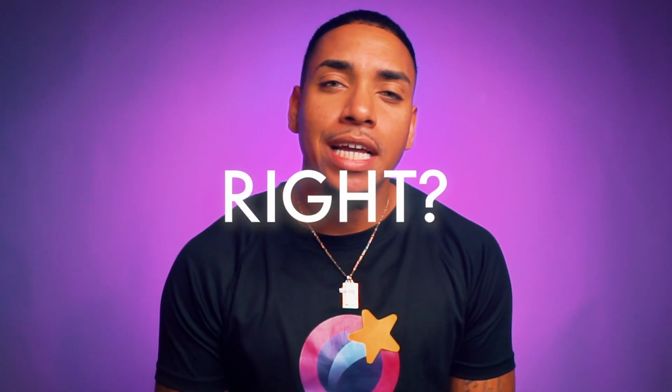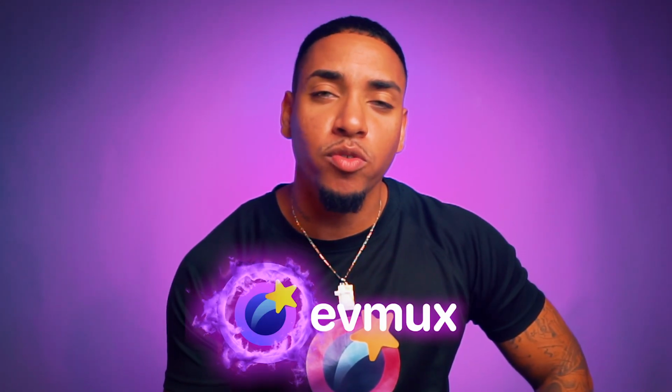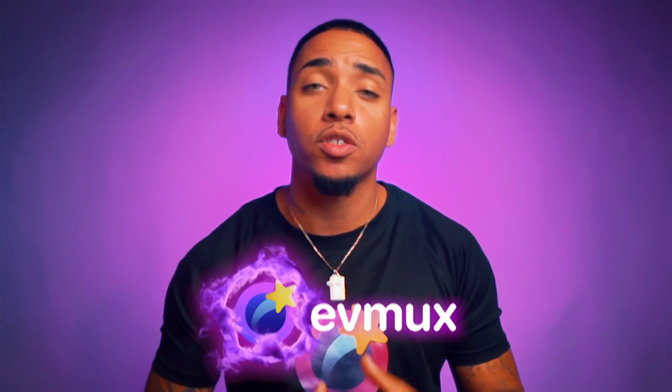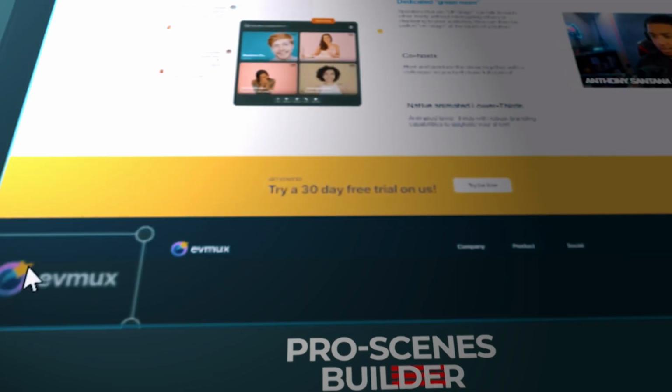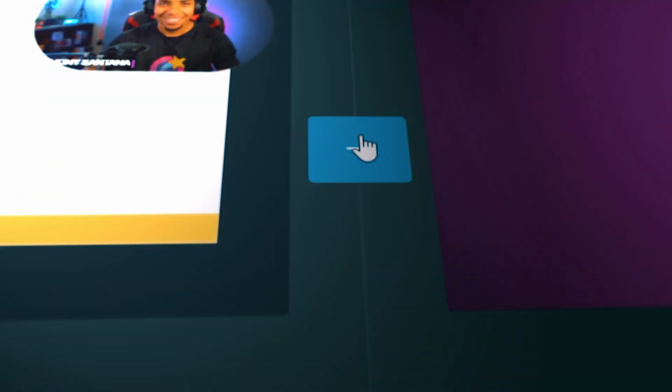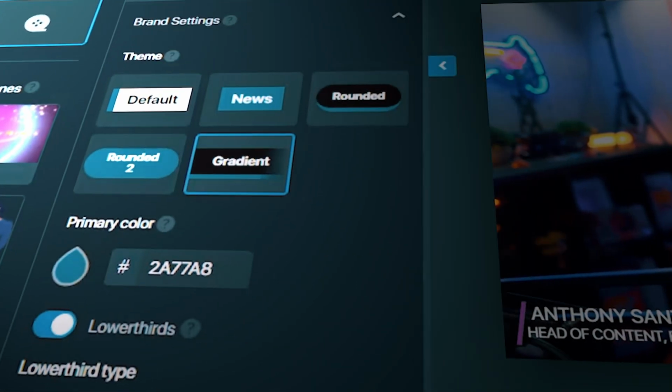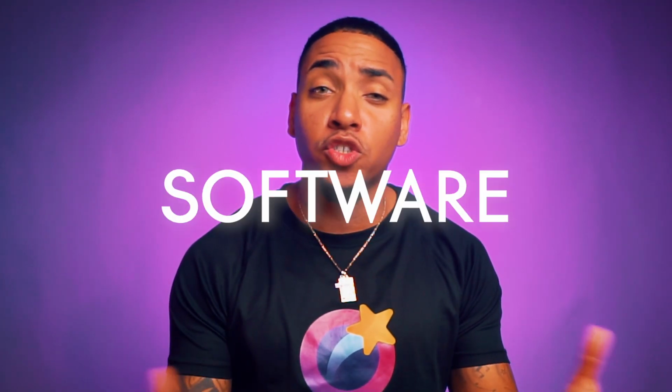Pretty cool, right? Now, I know the question is coming of customization, so let me go ahead and address that right now. When you switch from OBS to Evmux, you won't lose the ability for customization. Evmux has a feature called Pro Scenes that allows you to create custom scenes ahead of time, as well as the ability to add lower thirds, add your branding, share your screen, add videos, host meetings, and so much more without the complexity of worrying about your PC settings or software settings.